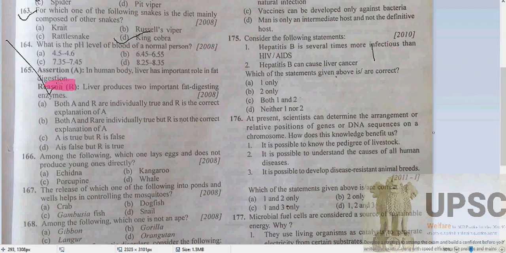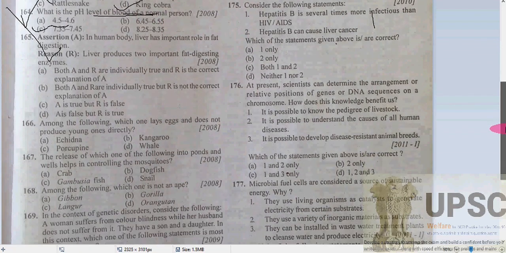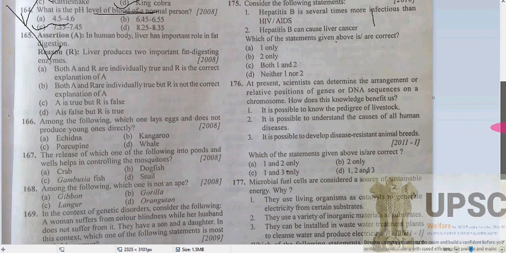Now see, what is the pH level of the normal person? What is the pH? Of course 7.35, because I'm talking about the blood. pH always refers to alkalinity, my dear. pH is nothing but the potential of hydrogen, the concentration. So 164, once again I repeat, as blood is slightly alkaline, the pH of the blood varies from 7.35 to 7.45.